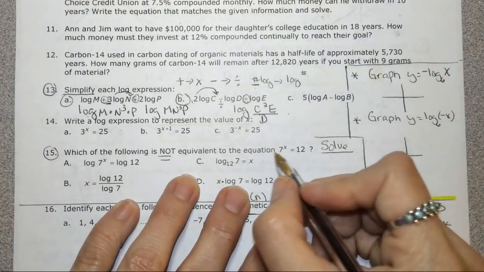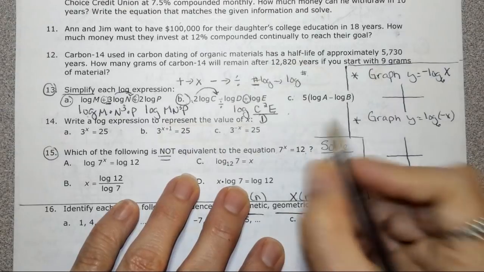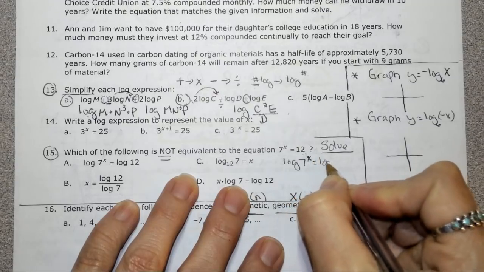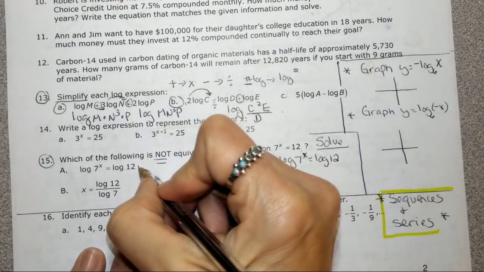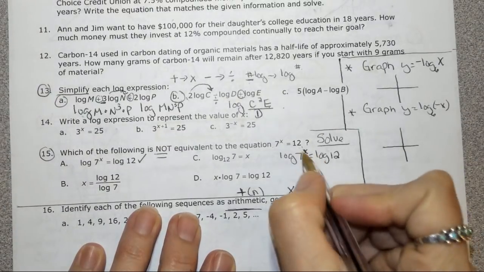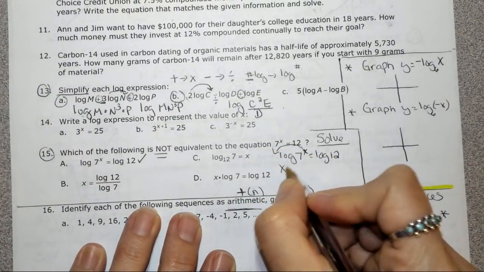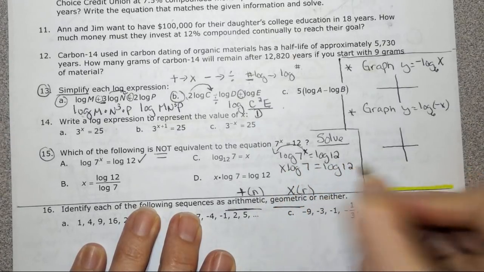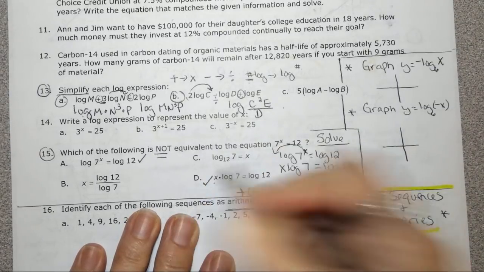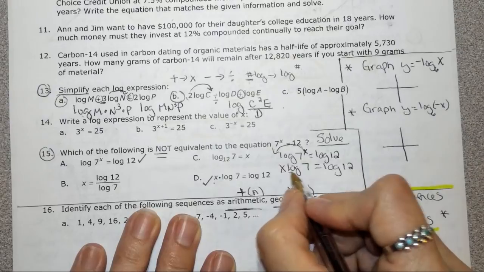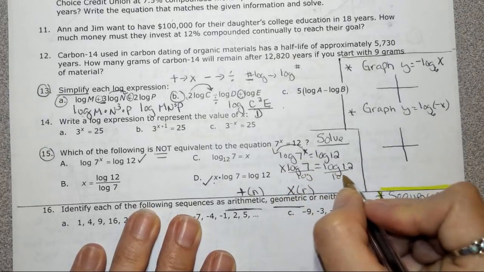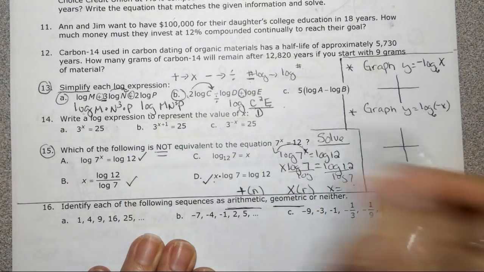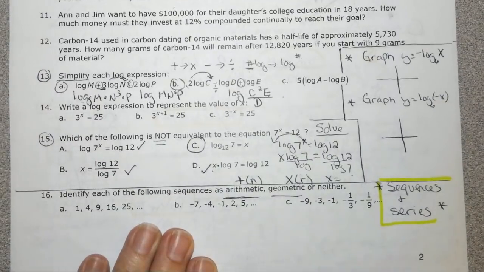So let's see. The first thing I'm going to notice is I can't get like bases. So I'm going to take the log of both sides. So log 7 to the x equals log of 12. Well, that's right there, so that's actually true. Because it was an exponent, I can go reverse and I can bring it out front. So x times log of 7 equals log of 12. Well, that's what this one says right here, so that one's true. To get x by itself, I'm going to divide both sides by log of 7. So x equals log of 12 divided by log of 7, which is right here. So the only one that's not equivalent is letter C.